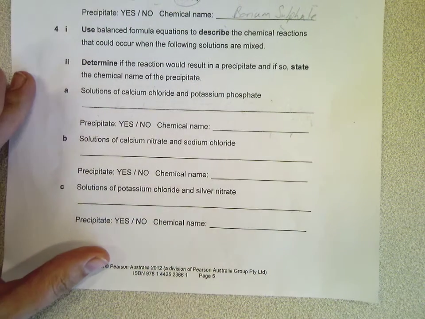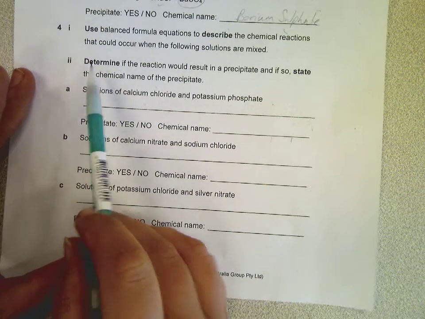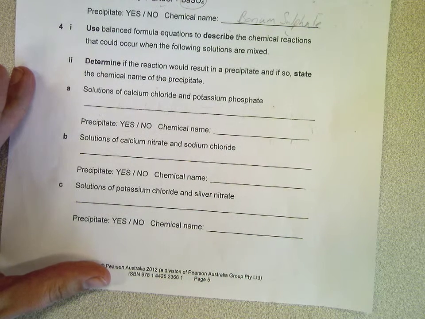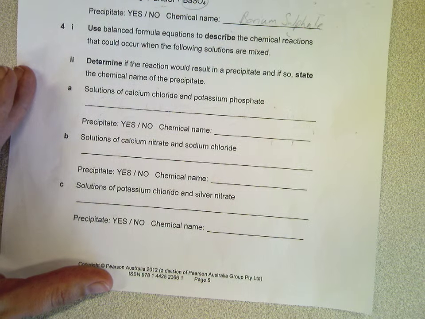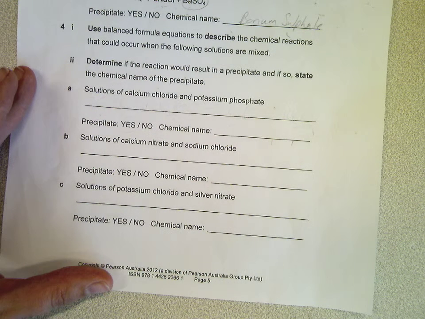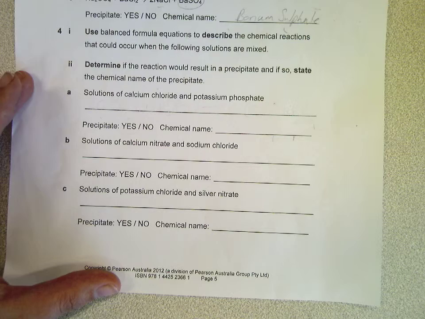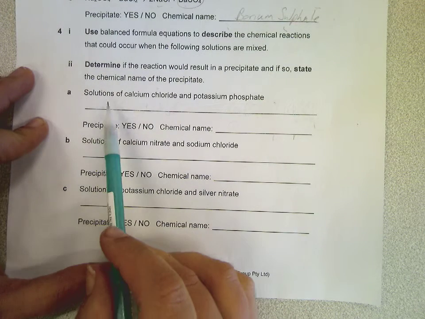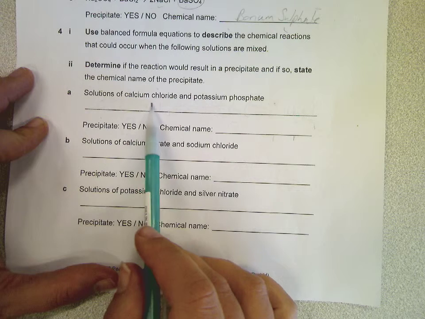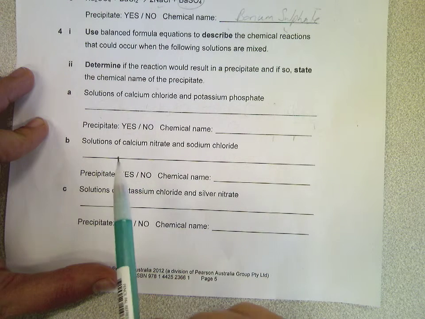So the questions we're looking at, question 4 here, we're going to use balanced formula equations to describe the chemical reactions that occur when the following solutions are mixed. And then once we've done that, we can determine if the reaction would result in a precipitate, and if so, state the chemical name of the precipitate. So we've got quite a lot of steps to do here that we're working on in class. So the first thing we're doing is mixing some calcium chloride and potassium phosphate.